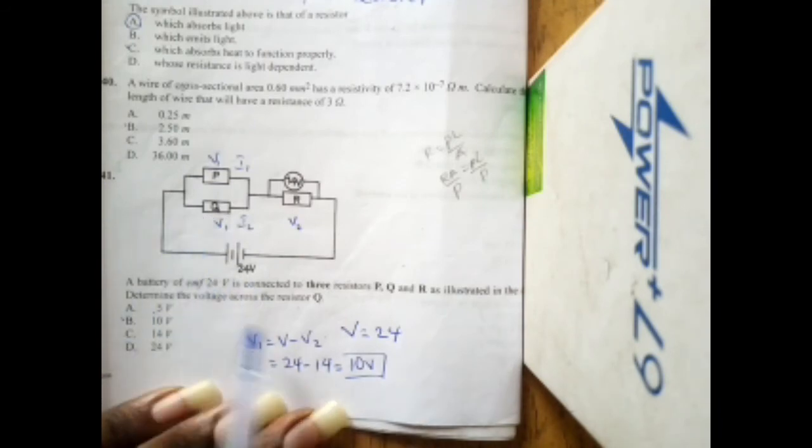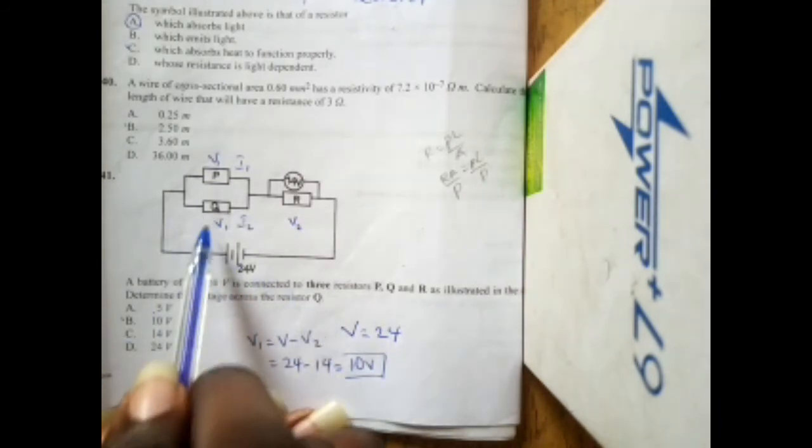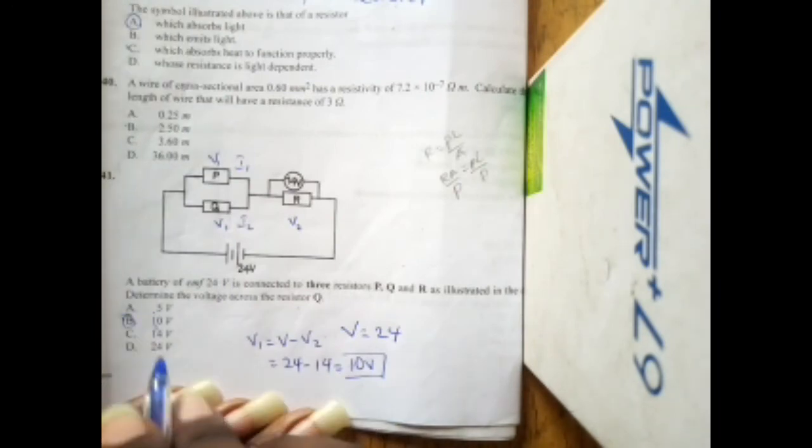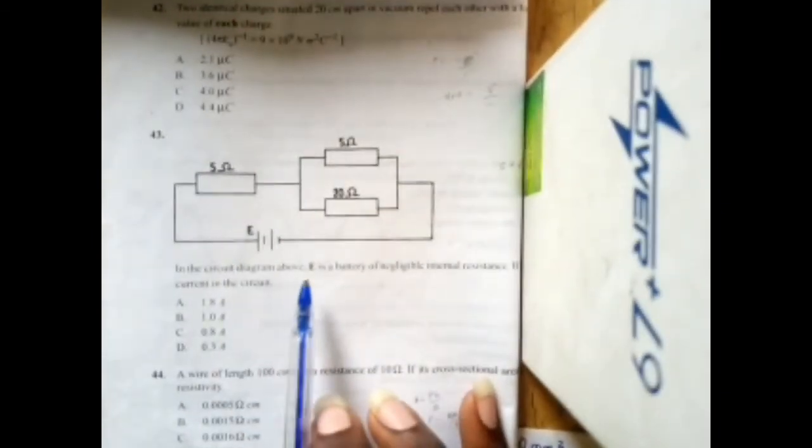So the voltage across resistor Q is 10 volts. So the answer here is option B, 10 volts. Okay, so this is a 2014 WAEC past question.